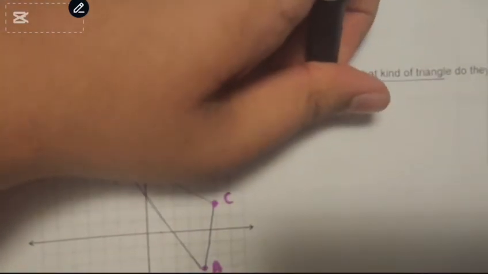For AB, we know the formula: x2 minus x1 squared plus y2 minus y1 squared.